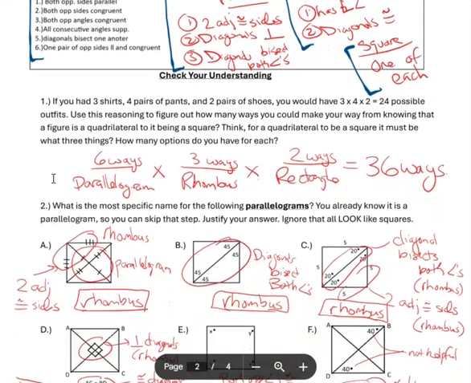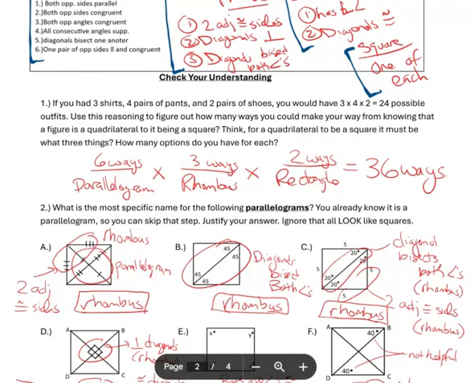Now, on your check your understanding, it says if you had 3 shirts, 4 pairs of pants, and 2 pairs of shoes, you would have 3 times 4 times 2, 24 possible outfits.